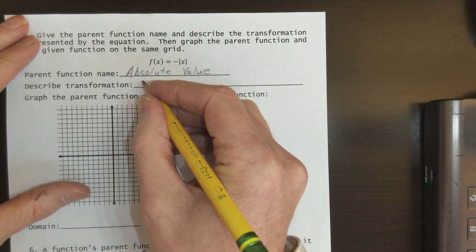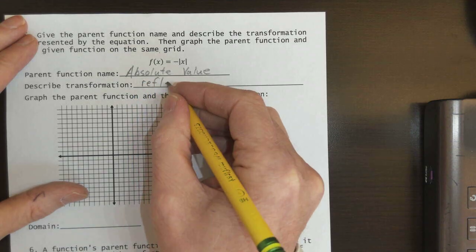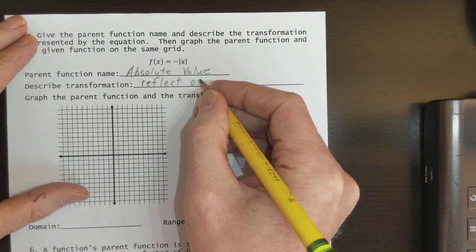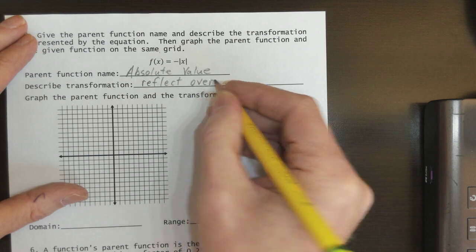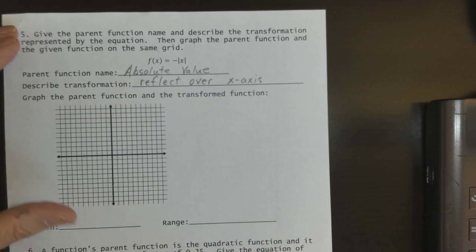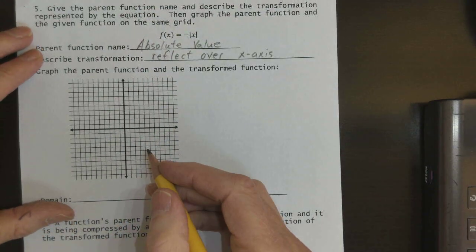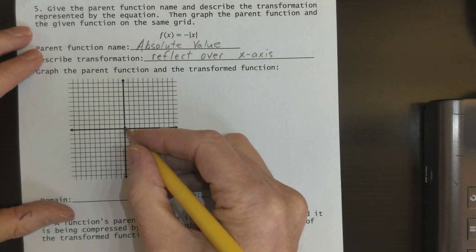Describe the transformation. We are going to reflect over the x-axis. We're going to graph the parent function and the transformed function. Alright, we have done that a lot.